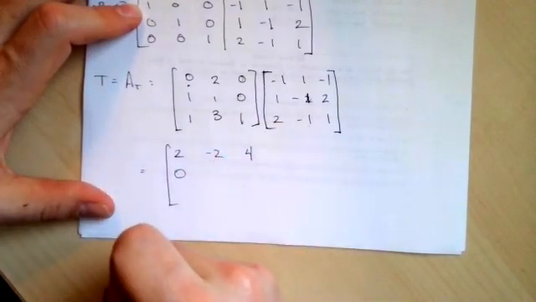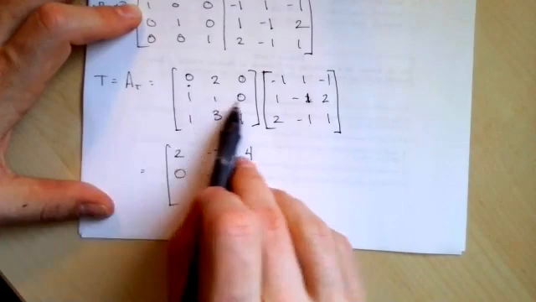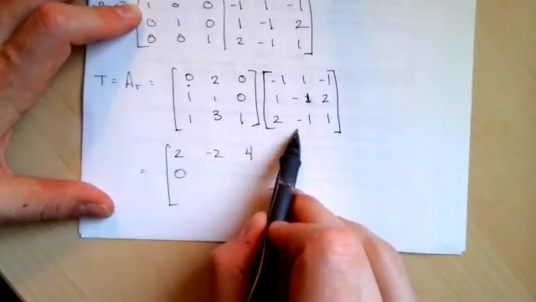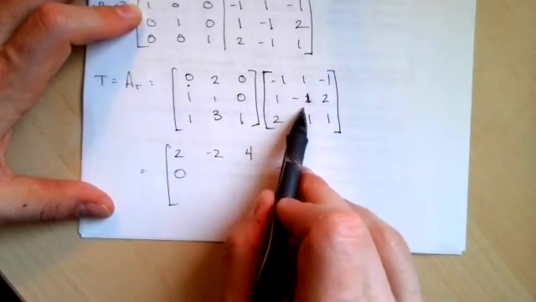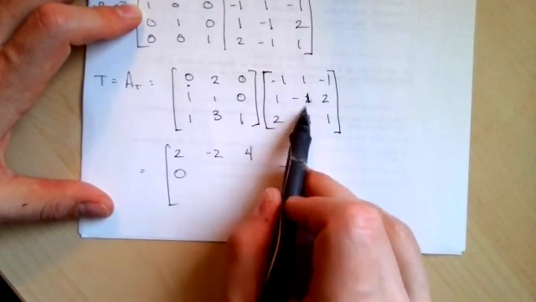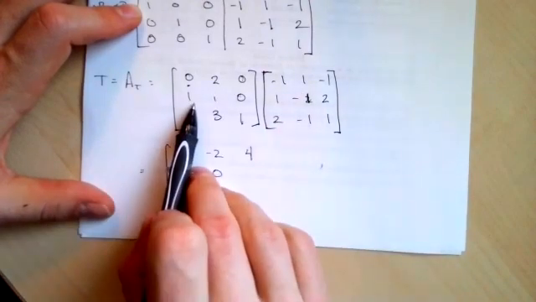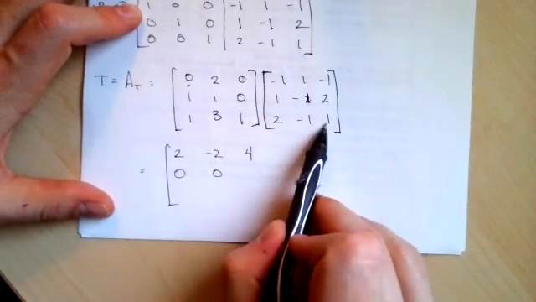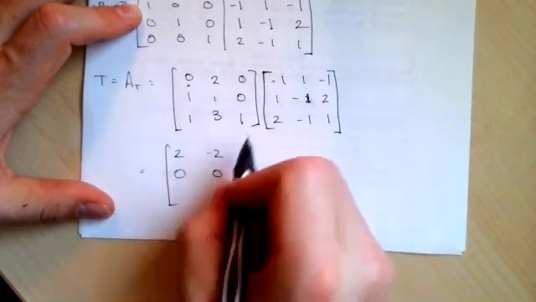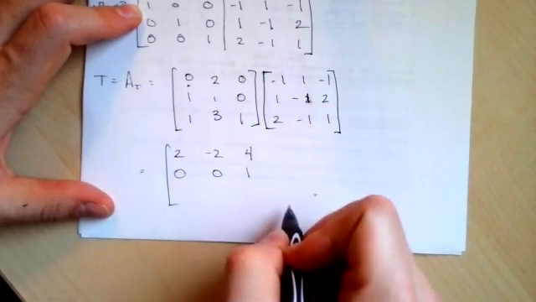So that'll be a 0. Second row, second column, minus 1 plus 1, or 1 minus 1, 0. So another 0. Second row, third column, minus 1 plus 2 gives us 1.